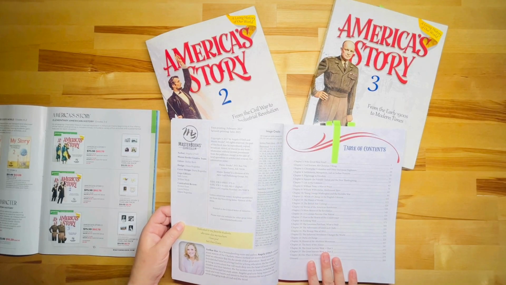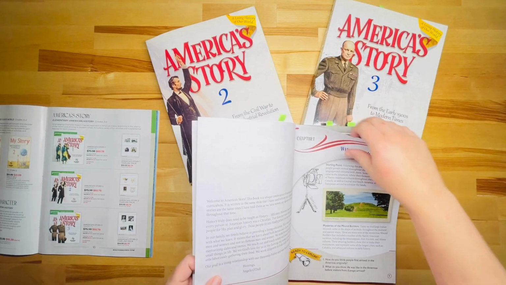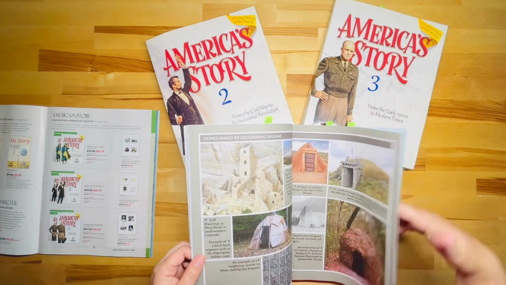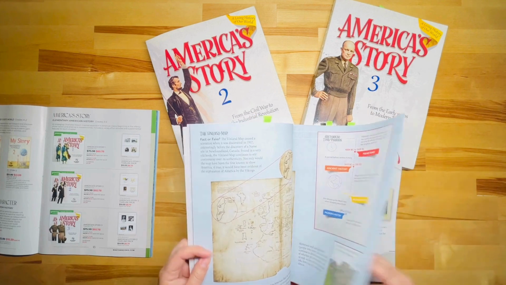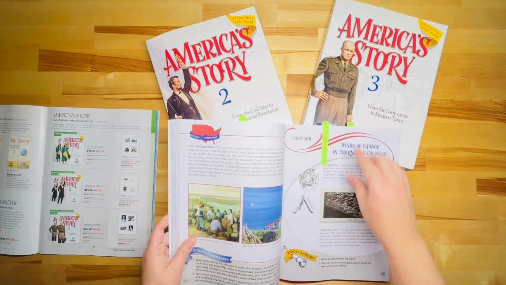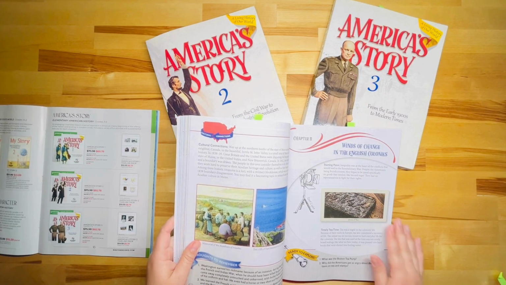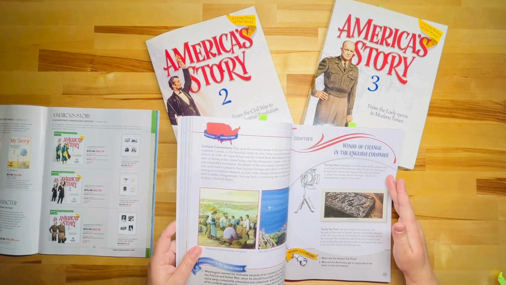Each volume has 28 chapters. And the chapters are all set up pretty similarly. Let's look at a sample chapter here. We have an introduction.